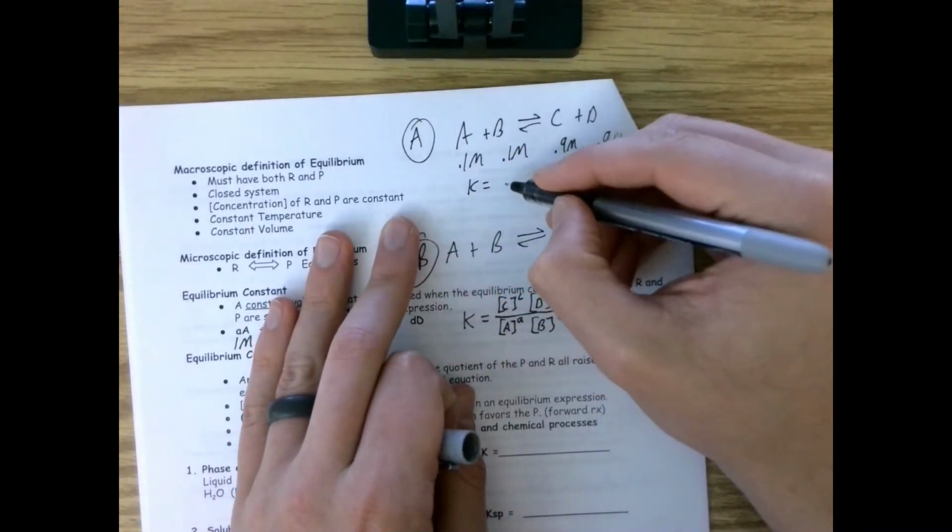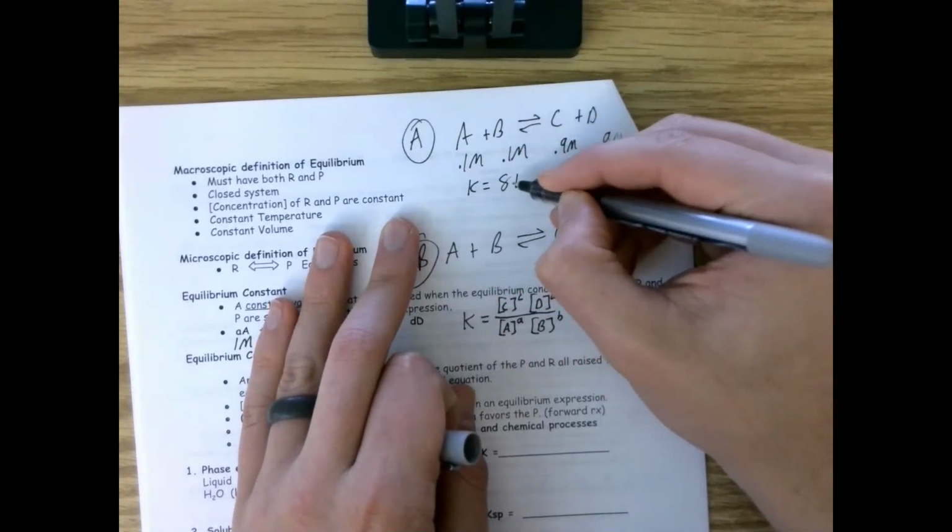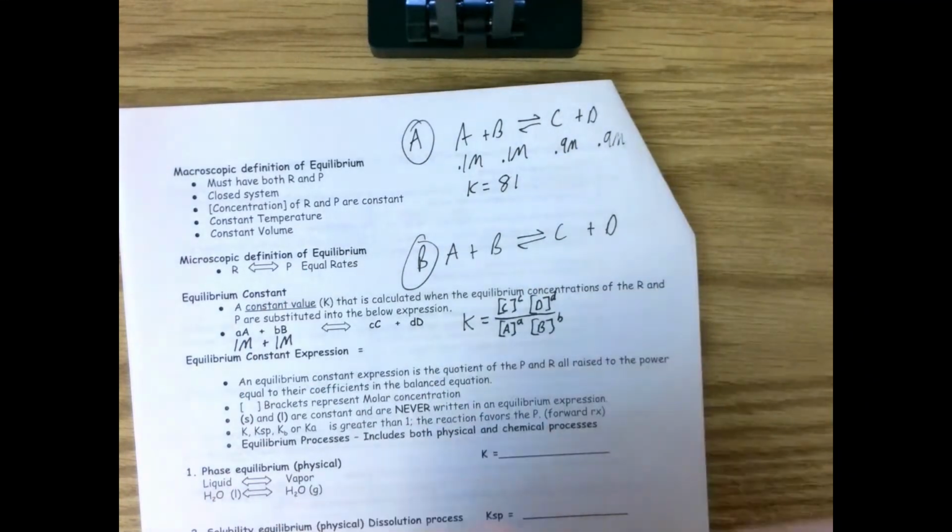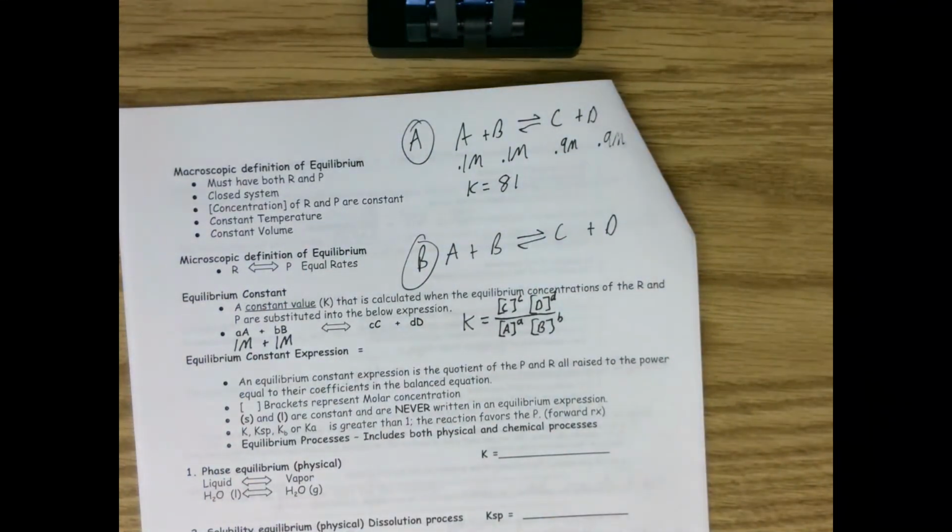What'd you get? 81? Type it in again. Should we get 81? Okay. Units? None. So just K equals 81. That means nothing at the moment. It will in a minute.